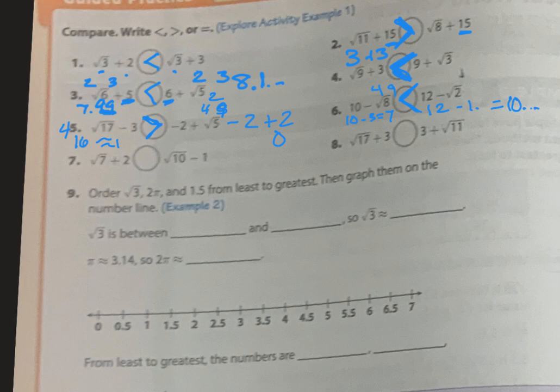Now we have the square root of 7 plus 2. The square root of 7 falls between our perfect squares of 4 and 9, right? So 2 plus 2 or 3 plus 2. So our answer is between 4 and 5, right? The square root of 10 falls between 9 and 16. So it's something between 3 minus 1 or 4 minus 1, right? So our answer is between 2 and 3. Does that make sense? So this would have to be greater. Even not knowing our exact answer, we can still see that that one's greater.